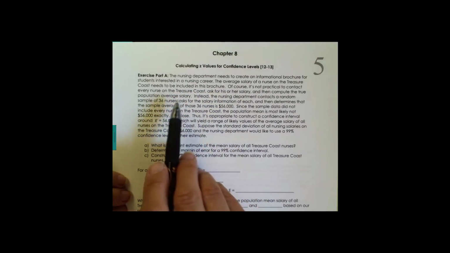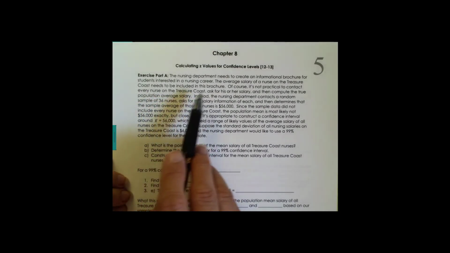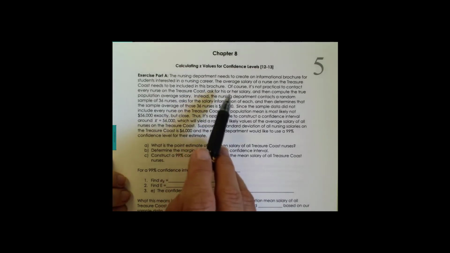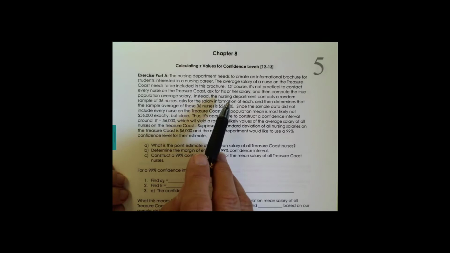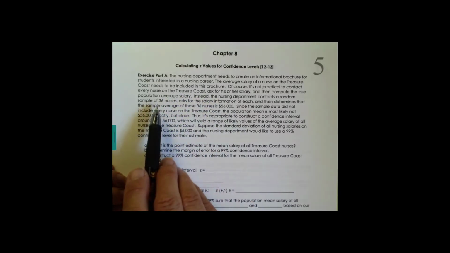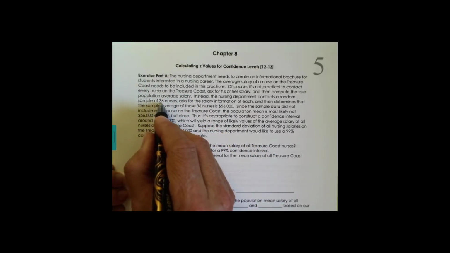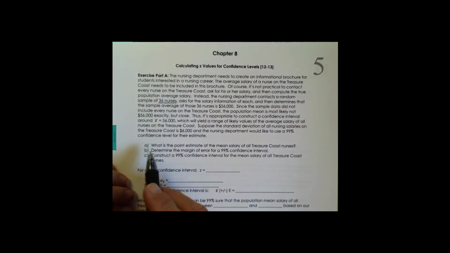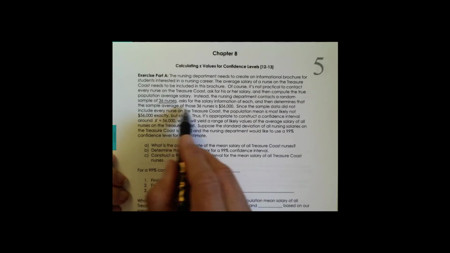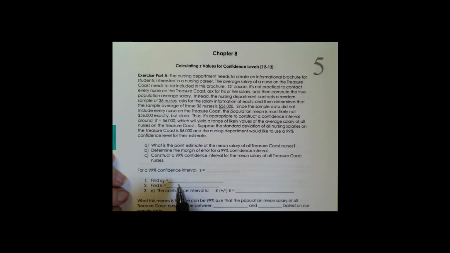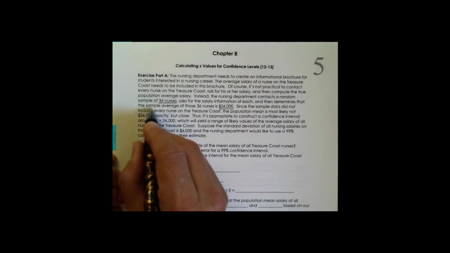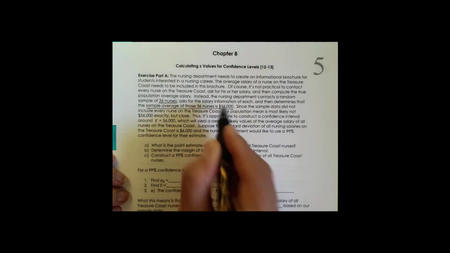So we're going to compute the true population average salary. We're going to try to estimate it, so we can't ask them for it and then make a real population average. So instead, the nursing department contacts a random sample, and there's my sample size. They're going to contact 36 nurses, ask for their salary, and come up with a sample mean. Now the sample mean for those 36 nurses is $56,000. That was my sample average, sample mean.